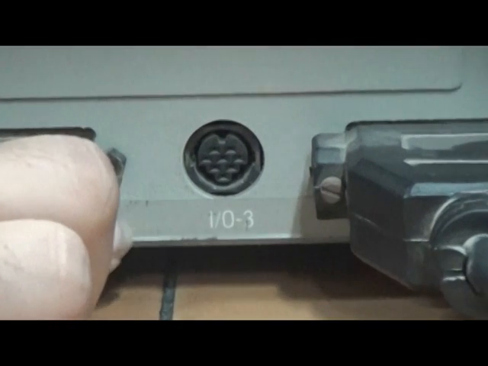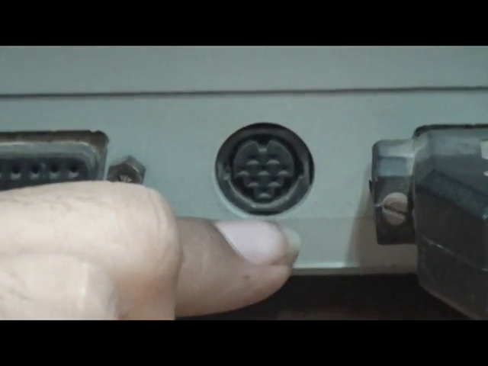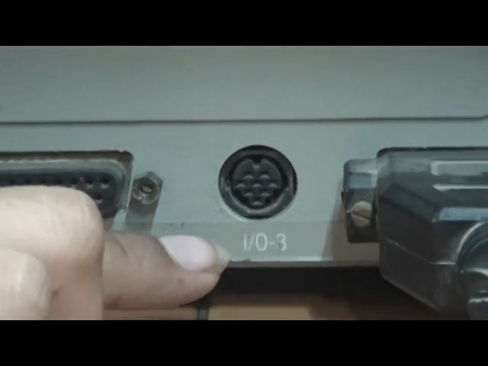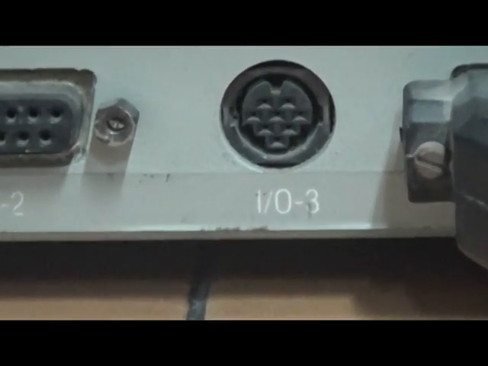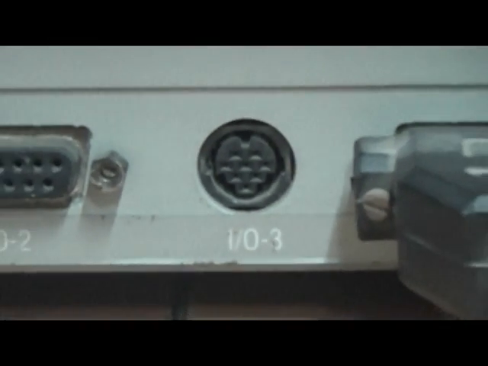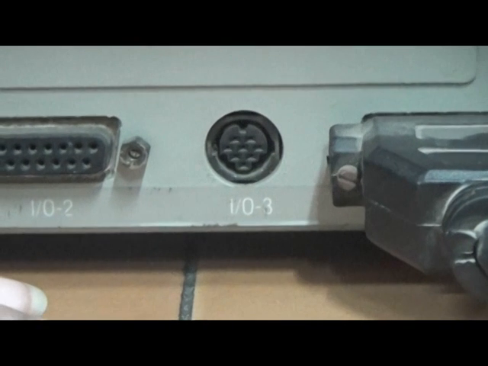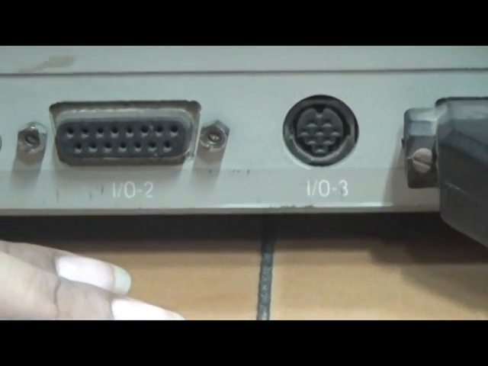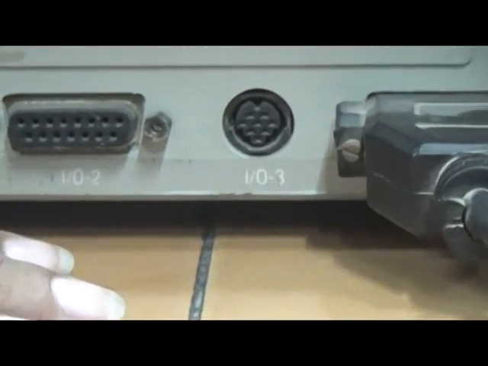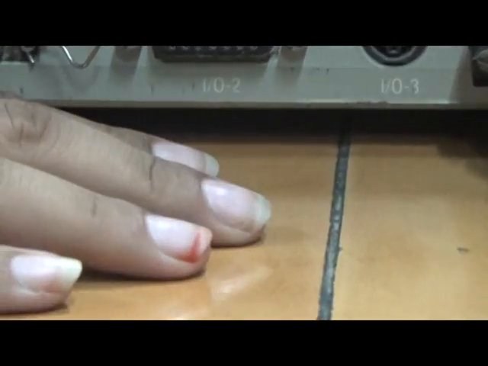Fourth one is the attachment connector, that is input output 3. This is the output interface through which temperature settings are transmitted from the UV 1700 to the temperature regulator when the optional thermoelectrically temperature controlled sipper unit accessory is installed.